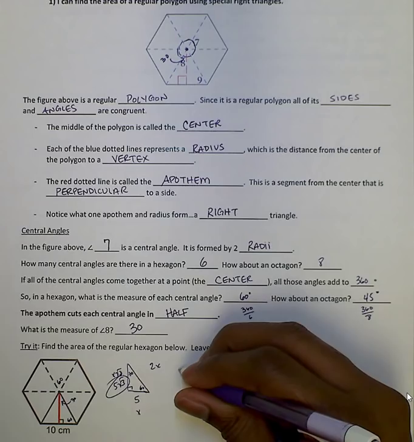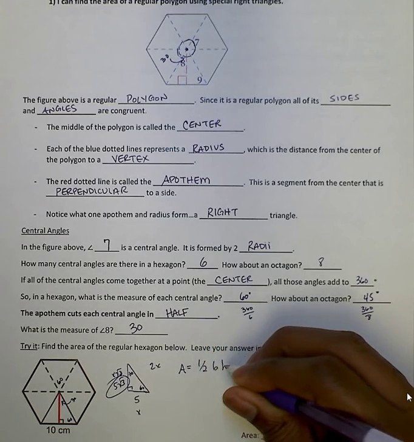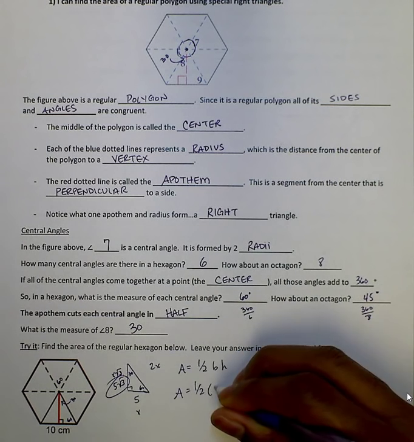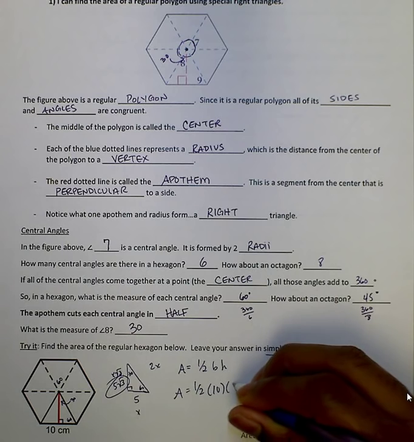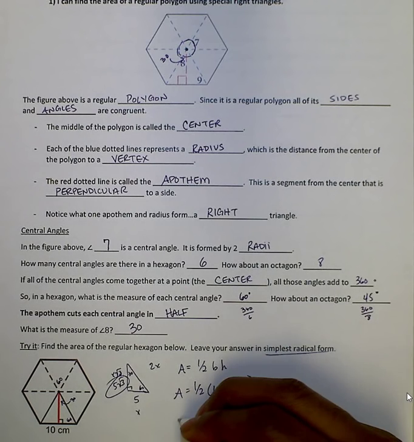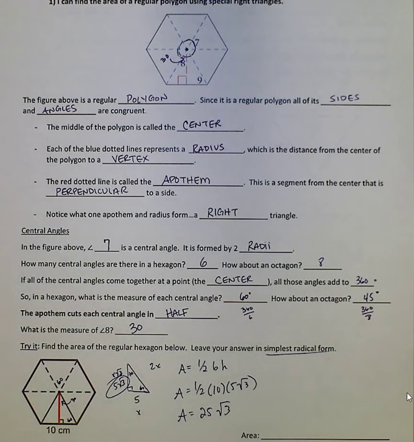The area of a triangle is 1/2 base times height. My base is 10 and my height is 5 radical 3, so 1/2 times 10 times 5 radical 3 gives me 25 radical 3. That's the area of one of those triangles.